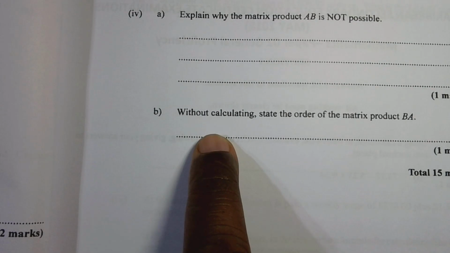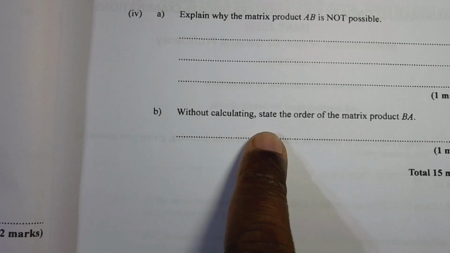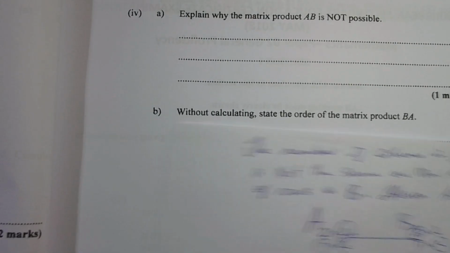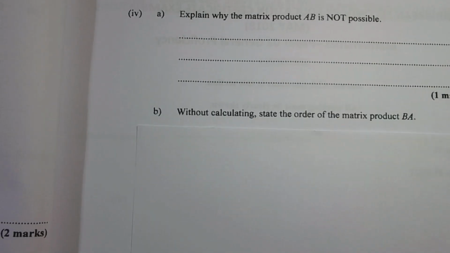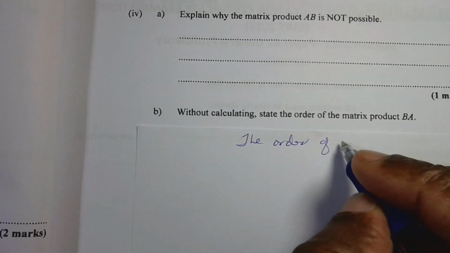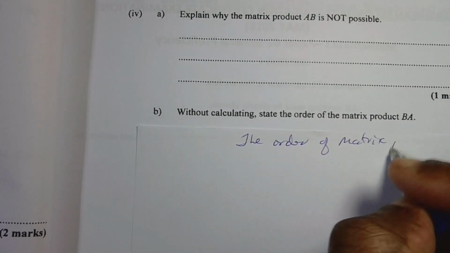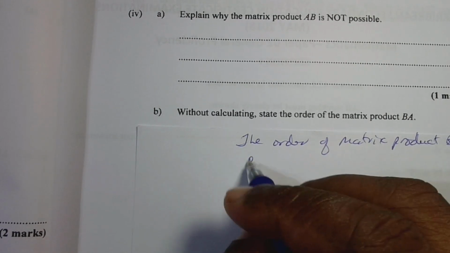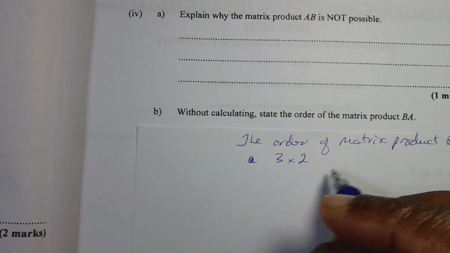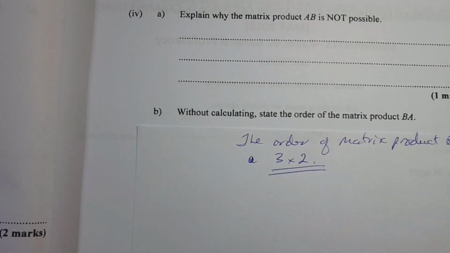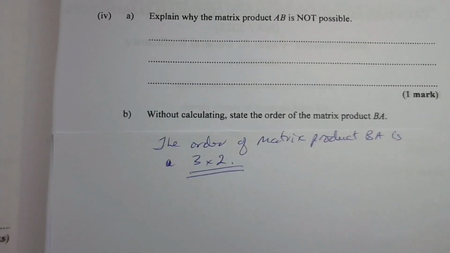So in terms of our answer here, we'll put a 3 by 2. The order of the matrix product BA is a 3 by 2. So you just write it in. That's what we'll put for that.